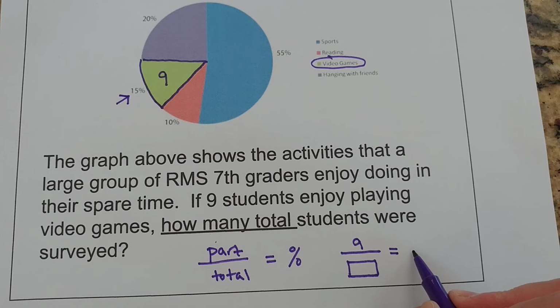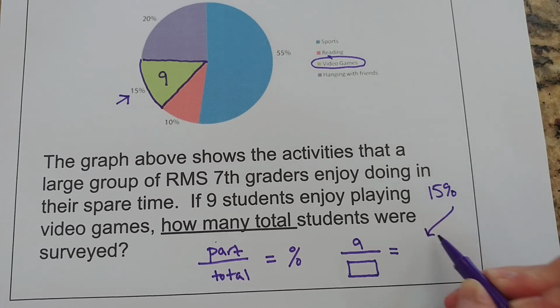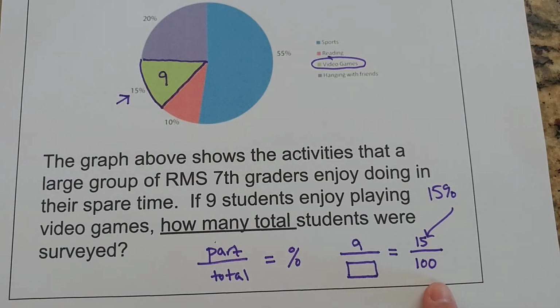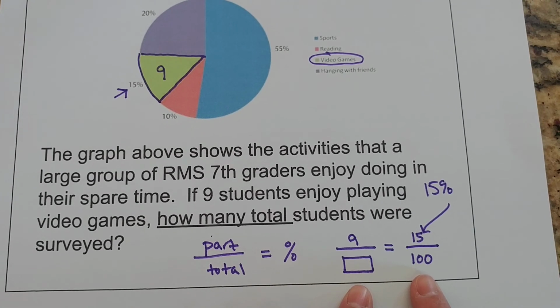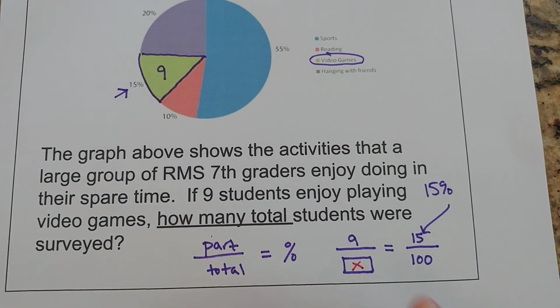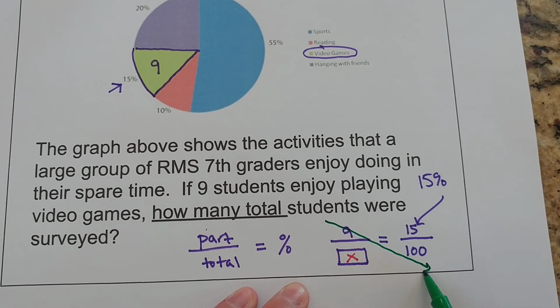Now think about, how could I write 15%? Instead of just writing 15%, could I write that as a fraction? Of course, 15% means 15 out of 100. Now notice what I have here. I have a proportion, and we know how to solve a proportion. If I'm trying to figure out the total right here, I can just change this to an x. 9 students out of a total of how many is equal to 15%. We can use cross products. Let's cross multiply here. 9 times 100, 9 times 100, I put the answer here.